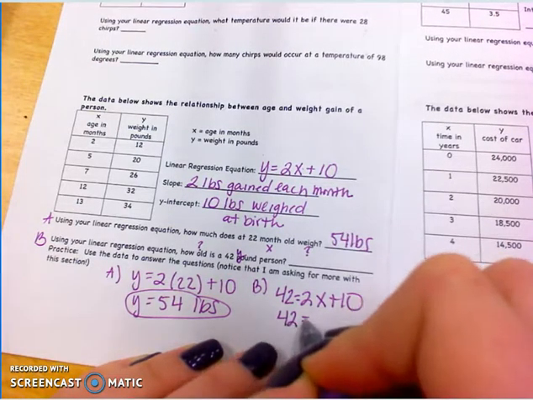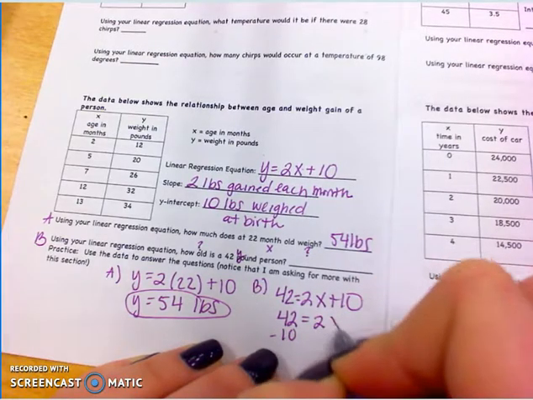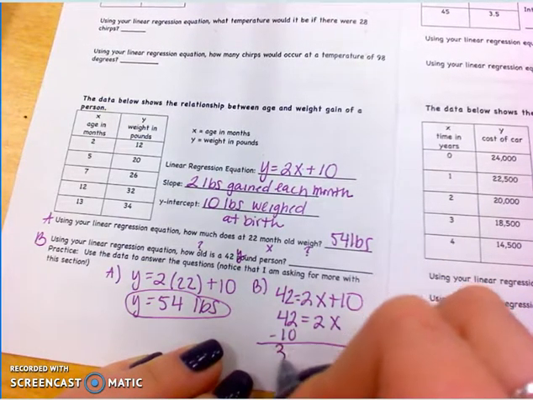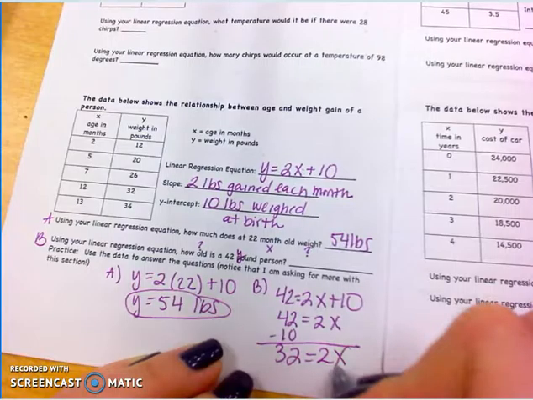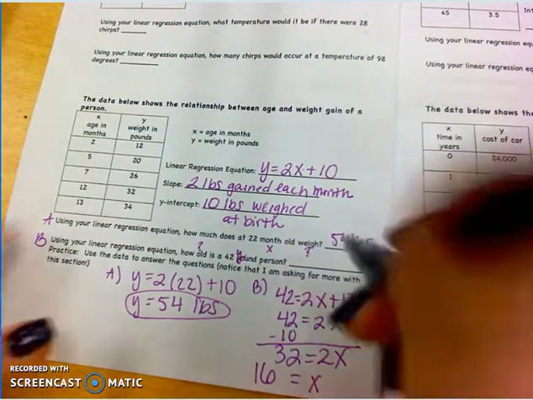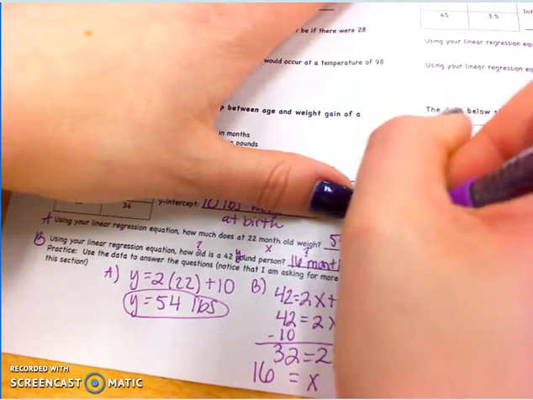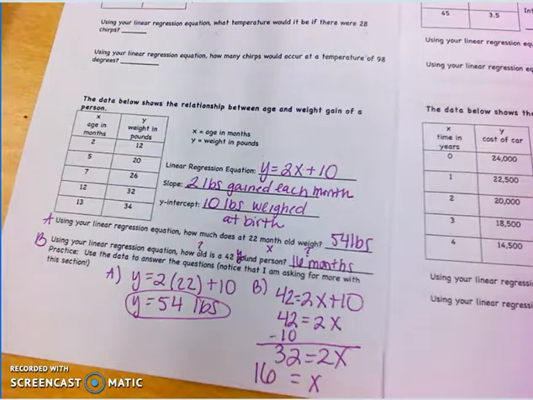Minus 10. 32 equals 2x. x equals 16. But again, this is 16 months. Okay, so they're a little over a year old.